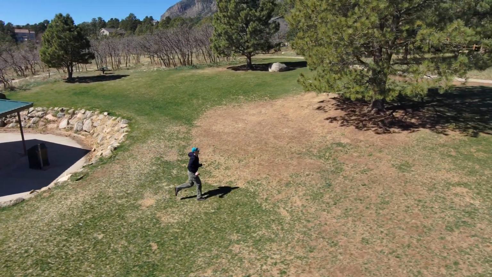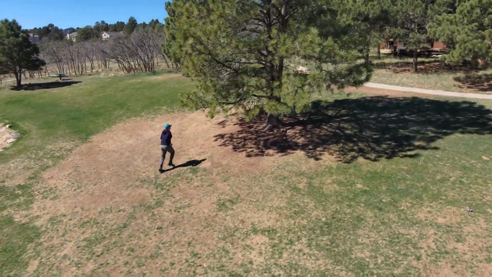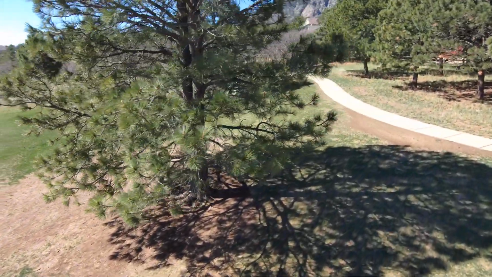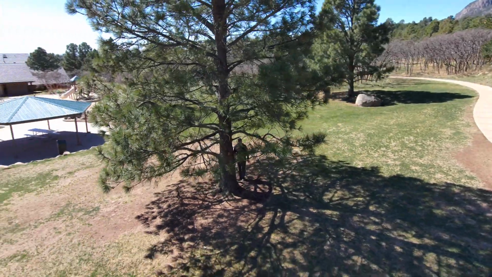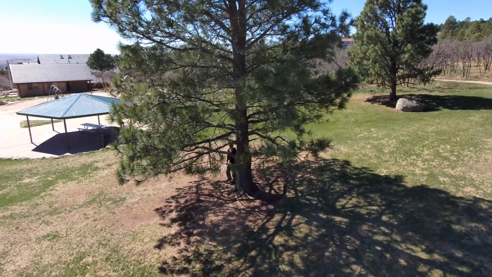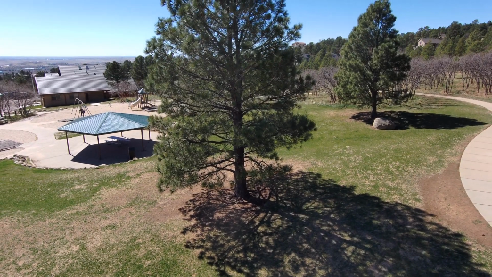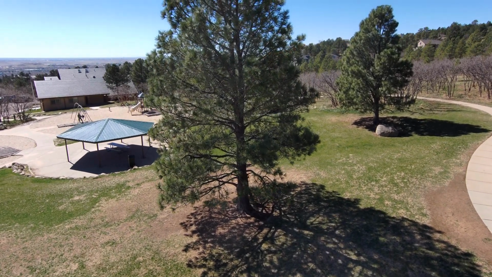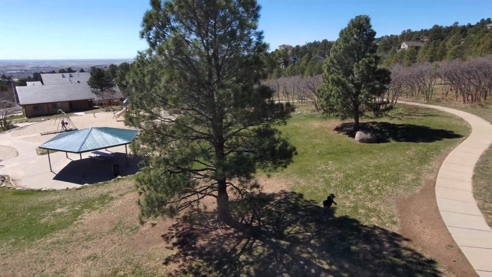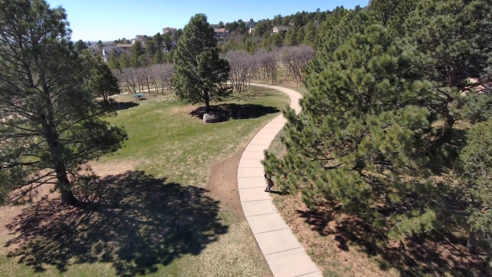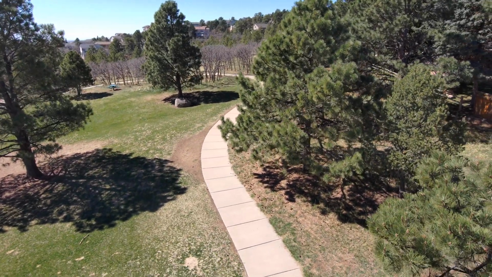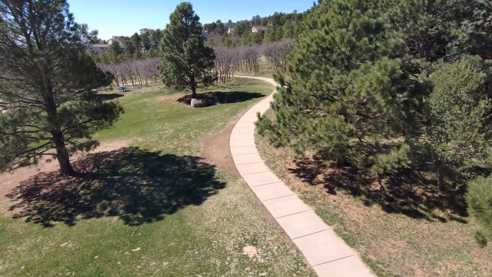All right, so now I'm going to clown around by some of these trees and see if I can get it to lose me in the shadow or behind trees. Same thing. It maintains position. You can see here it doesn't really know which way I'm going, but it hasn't lost me. Now it's lost me visually, but it hasn't lost where the beacon is. So as it continues to follow the beacon and it picks me back up, it will begin tracking me again.